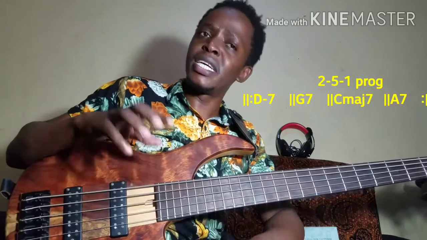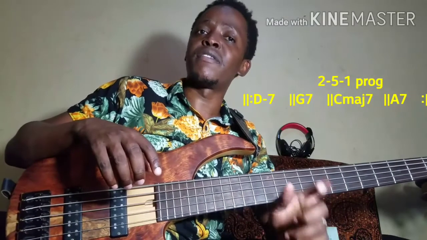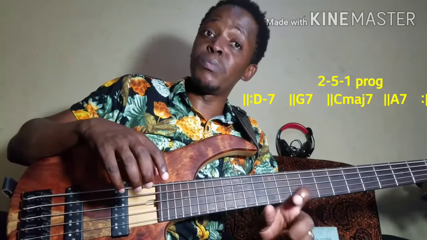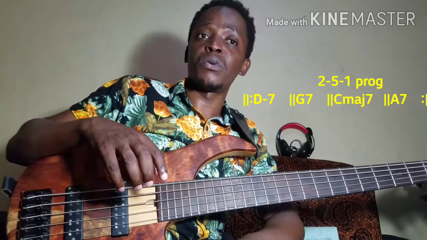Now the A7 looks to be a foreign chord in the key of C, but it's not really that foreign, it's just a secondary dominant. If you don't know much about music theory, just know that A7 is the 5 of D minor, the V7 of ii minor 7. That's how we call it a secondary dominant.